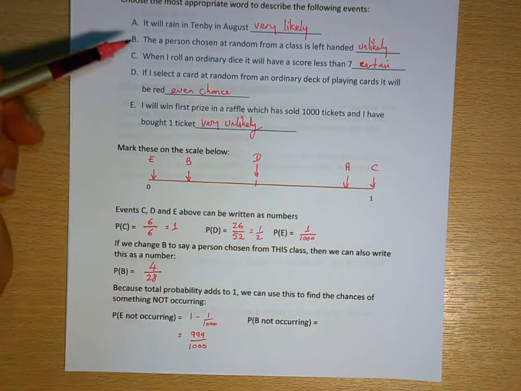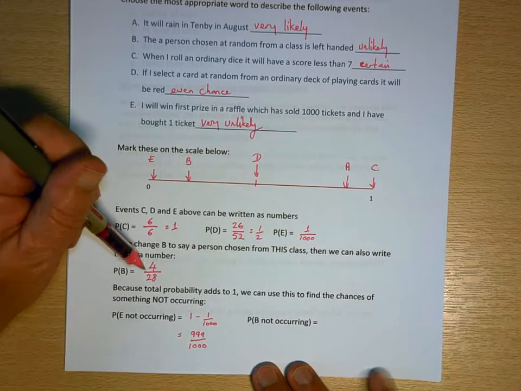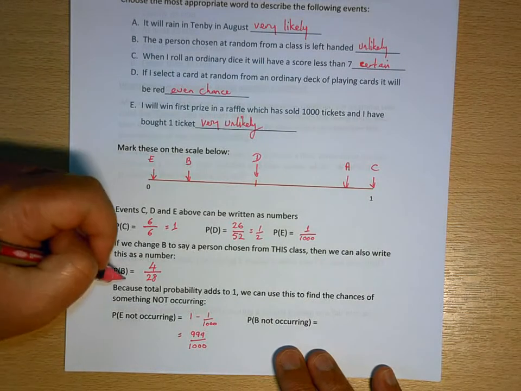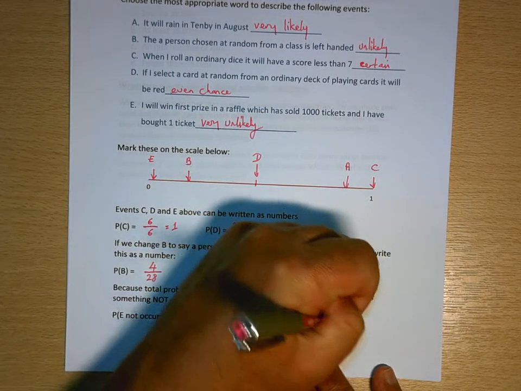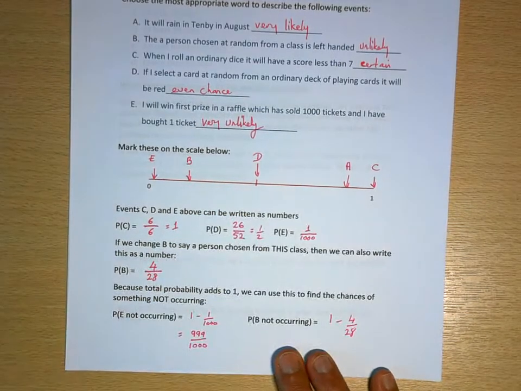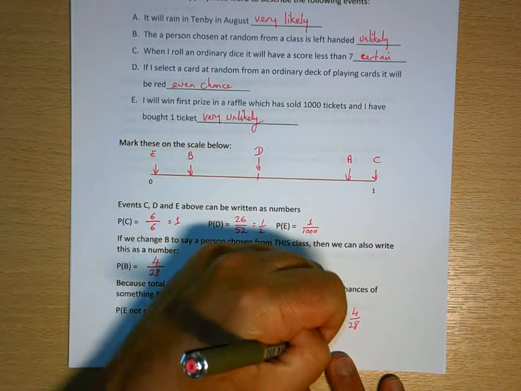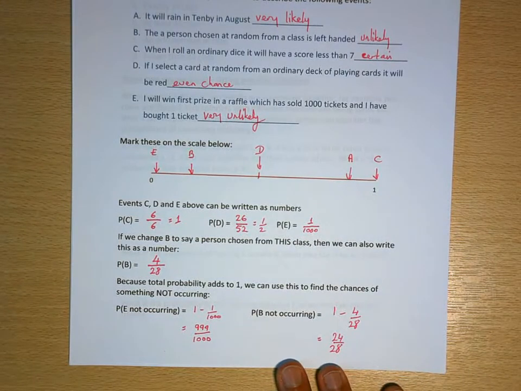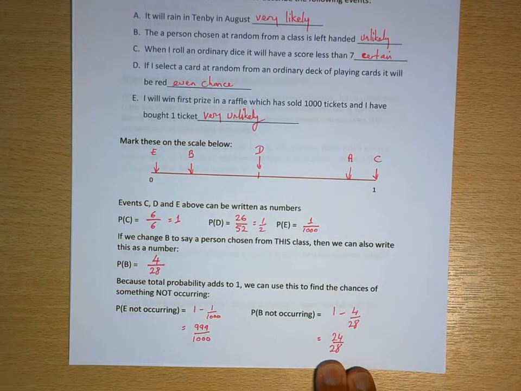And for B, the chances of that, if there are 4 out of 28 being left-handed, then 1 less 4 out of 28 is going to be 24 out of 28. So the chances of me not picking a left-handed person, well, there's 24 out of 28 in the room that aren't left-handed.